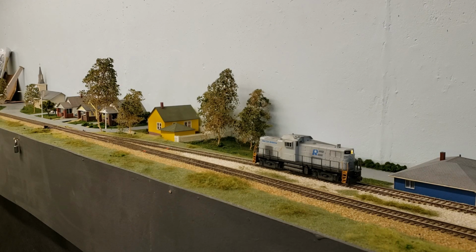That's just an example of how it works operationally on the layout, how it could save you a little bit of infrastructure, and also enhance the realism, giving operators more hands-on things to do on your operation-centric layout, if you're like me and like to do that sort of thing.